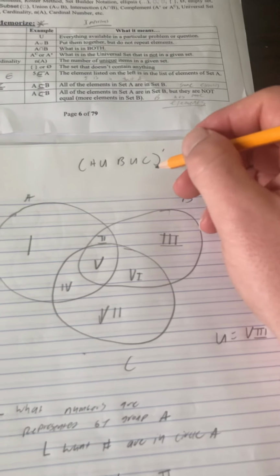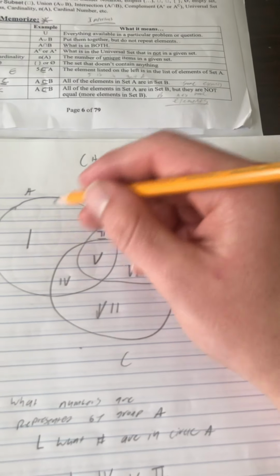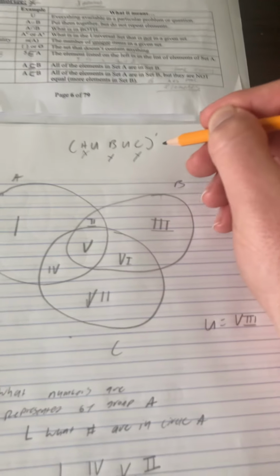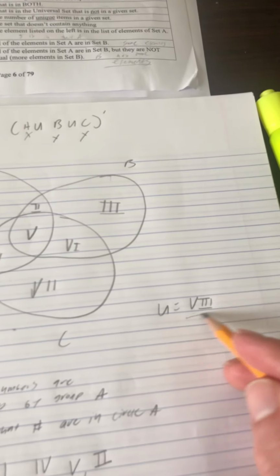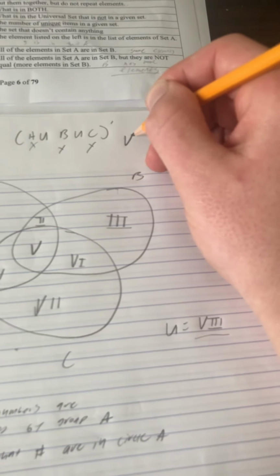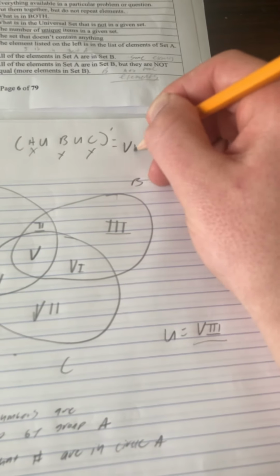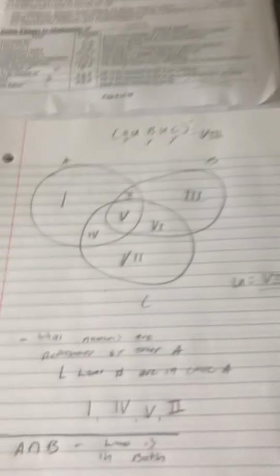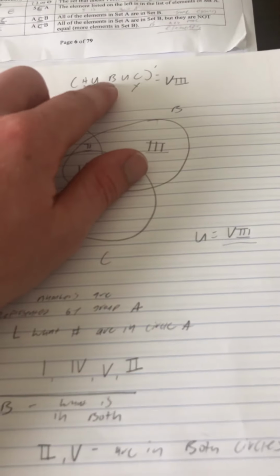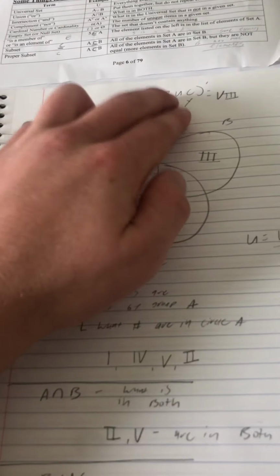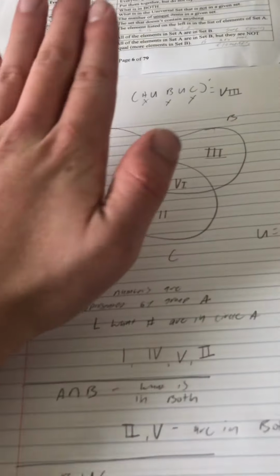Well, what's not in the given set? We've excluded all 3 circles, so we're not going to include anything in A, not include anything in B, not include anything in C. We're just going to include the universal set, which is equal to 3. The reason is because it's asking for the complement of A union B union C, which when you see that complement, that means exclude everything in that problem. Don't worry about it. Get rid of it.